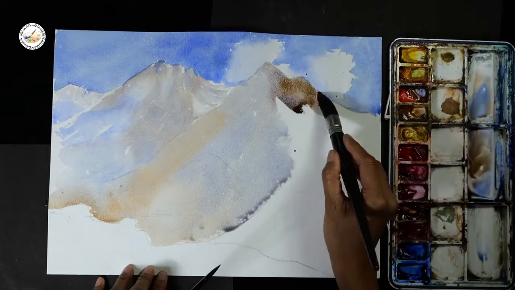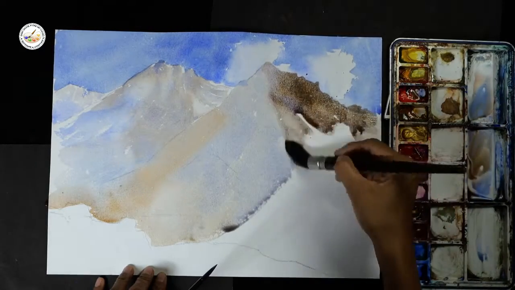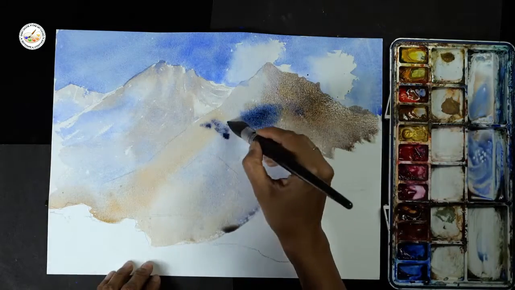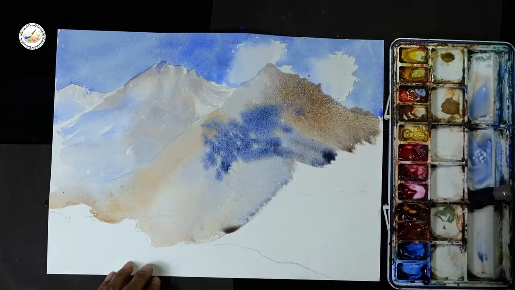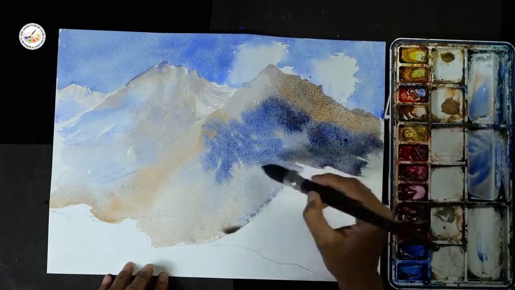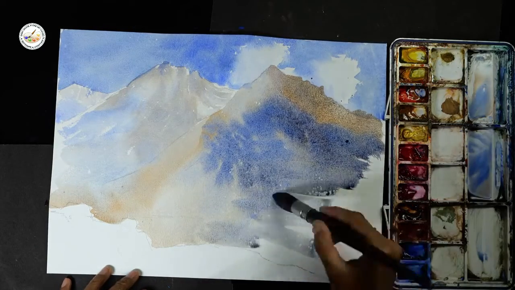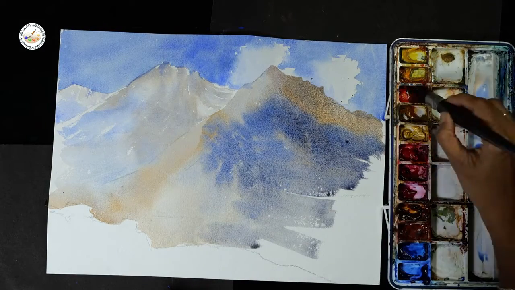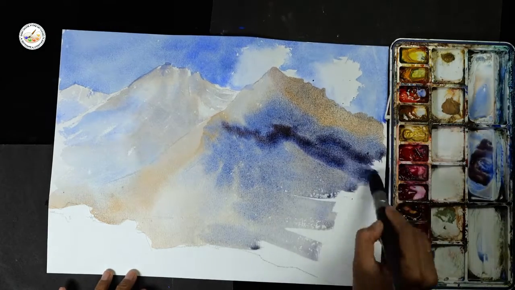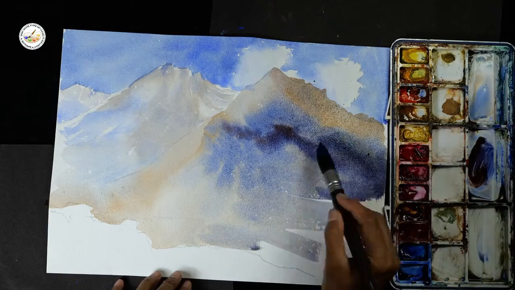And a little darker grayish part on the right side of the mountain. Make the variation and make the layering of the color lighter to dark.